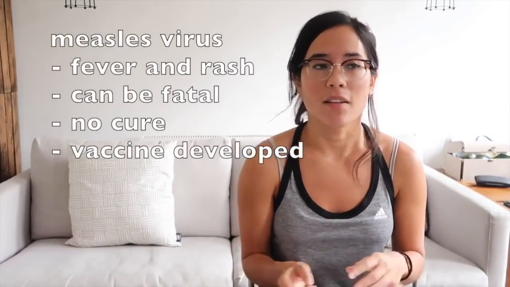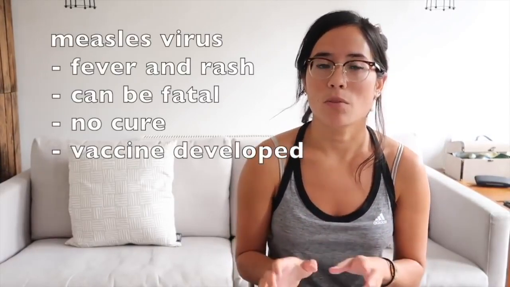Now, 100 years ago or something, measles was a very dangerous disease. It caused this huge rash, flu-like symptoms, and actually lots and lots of people died. However, since then, they've developed a measles vaccine, which means that almost no one dies from measles virus anymore.